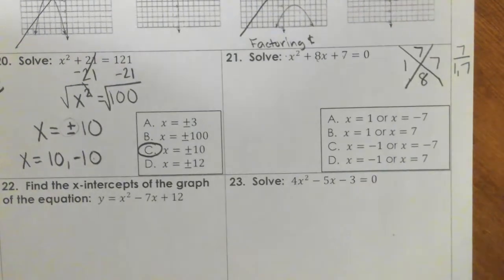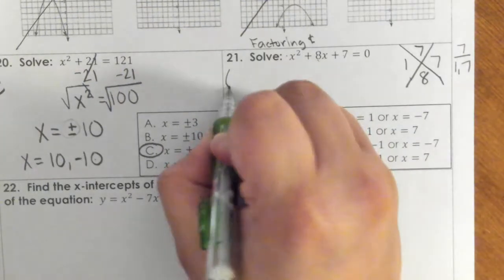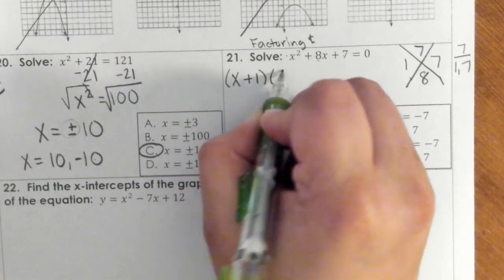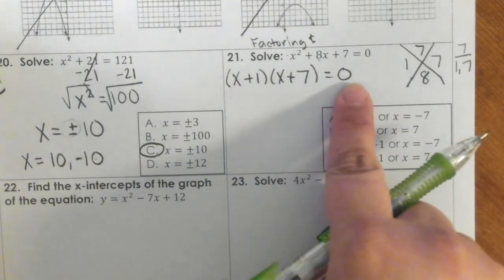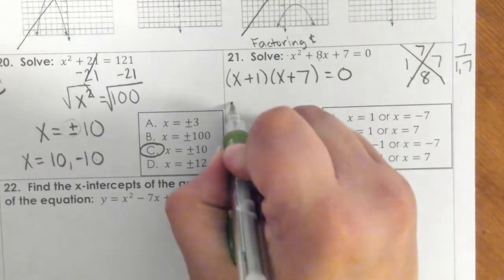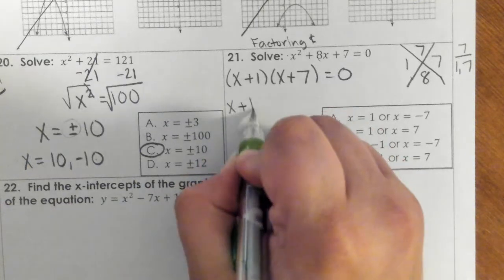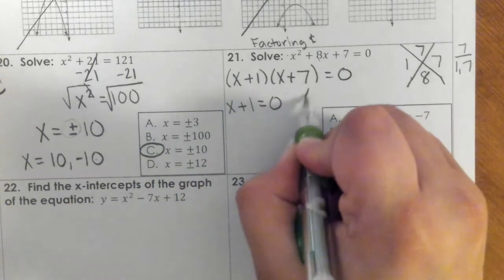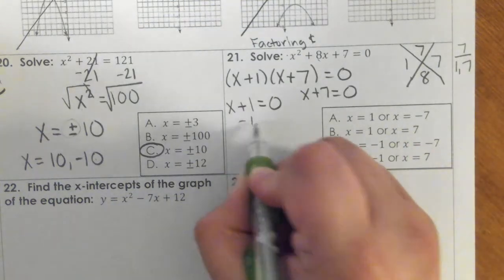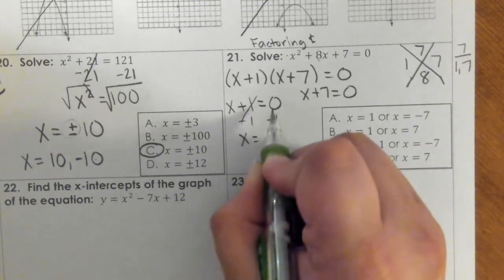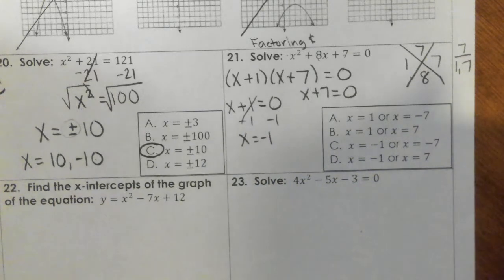Yeah. So I would say, okay, the factors are x plus 1 and x plus 7 equals 0. Set each one of these sets of parentheses to 0 and solve it. So if I subtract 1, 0 minus 1 is negative 1.